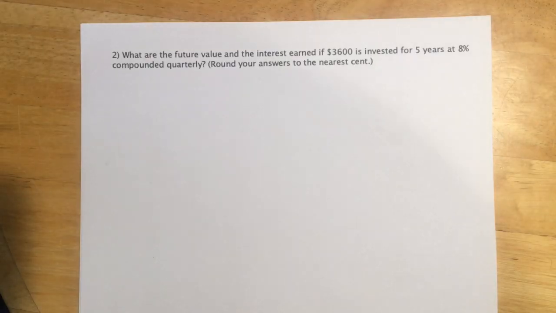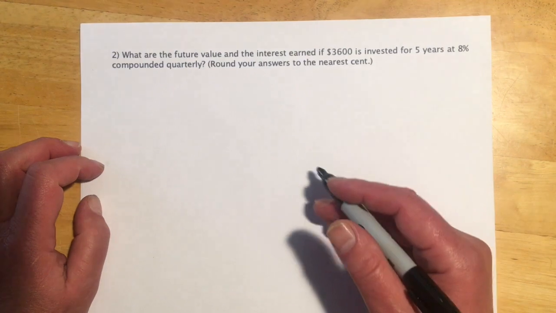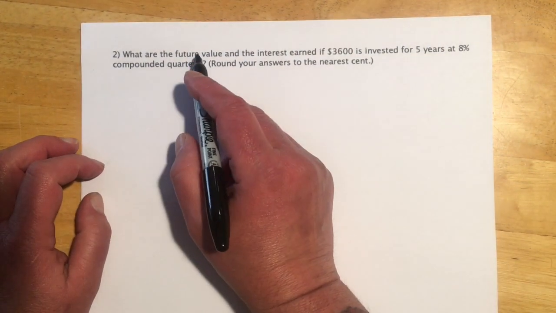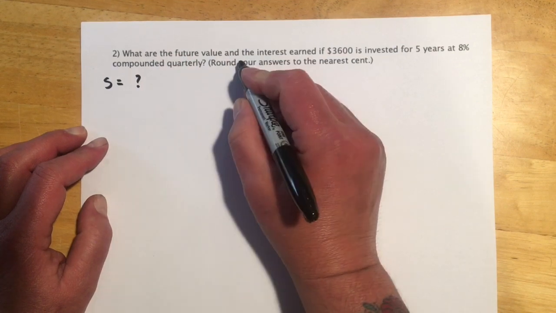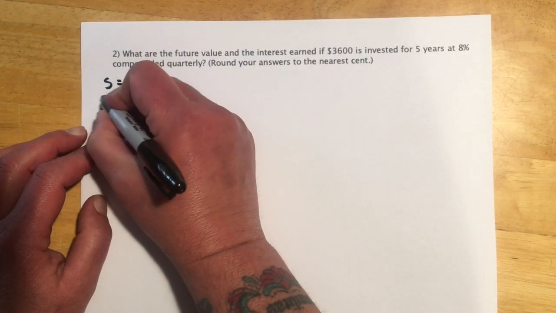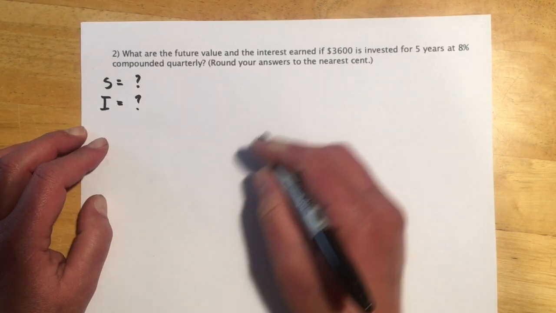So number 2 is what are the future value and the interest earned if $3,600 is invested for 5 years at 8% compounded quarterly? Round answers to the nearest cent. Okay, so we're looking for future value. Remember that's S, so we don't know that one. And then the interest, that's the capital I, like how much money. So those are the 2 things we're looking for.